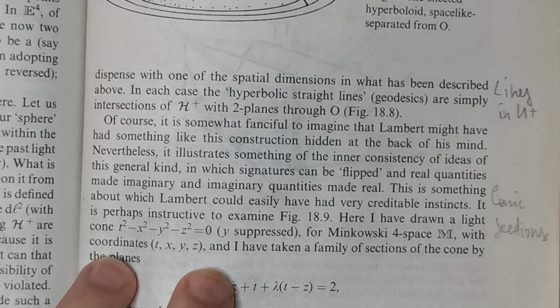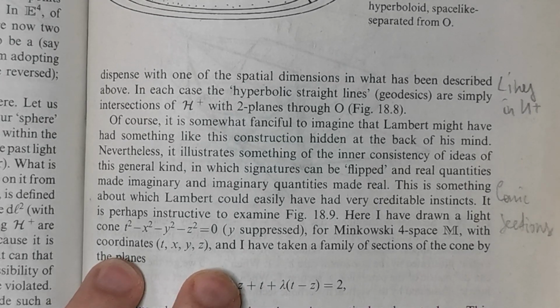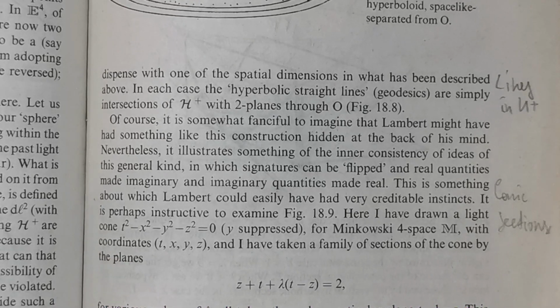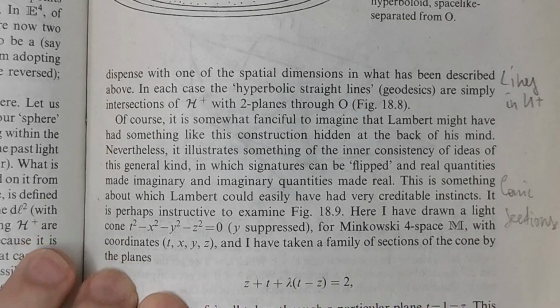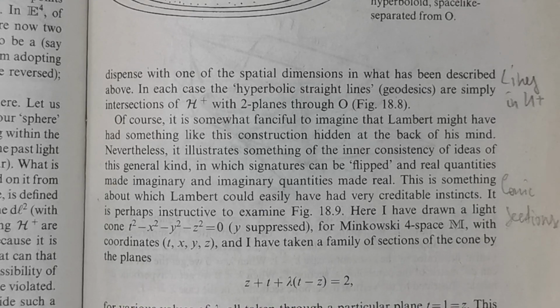If we go back to Lambert's idea, we can obtain his imaginary radius sphere by using the conic sections. Can I just ask a stupid question? What is a?